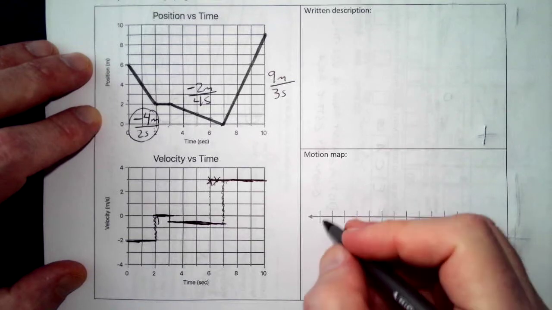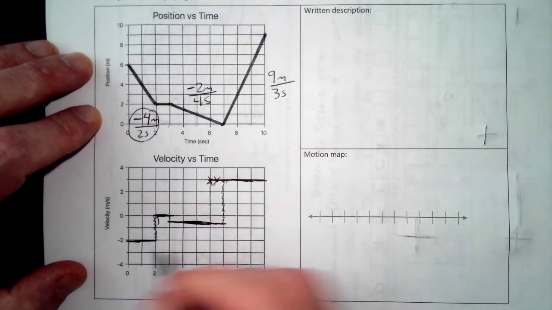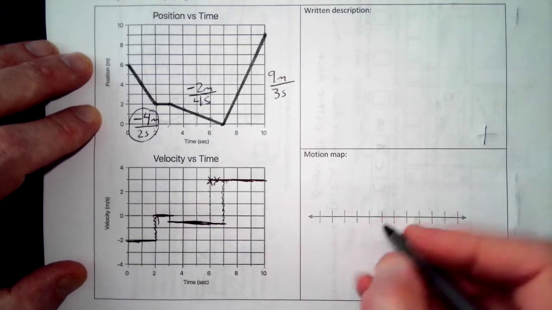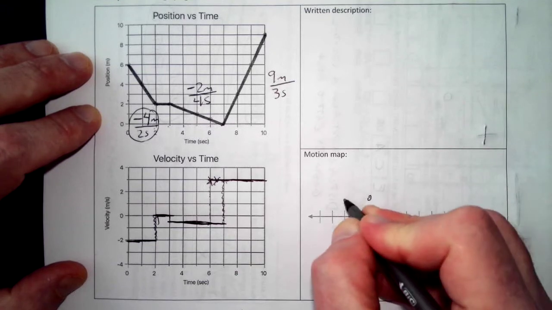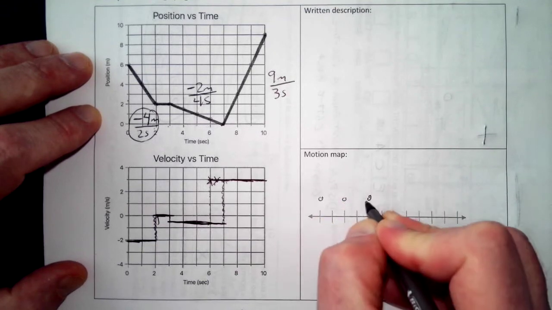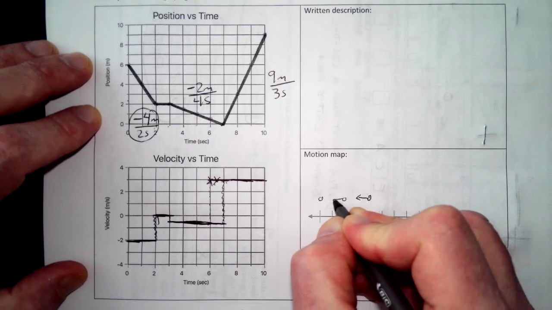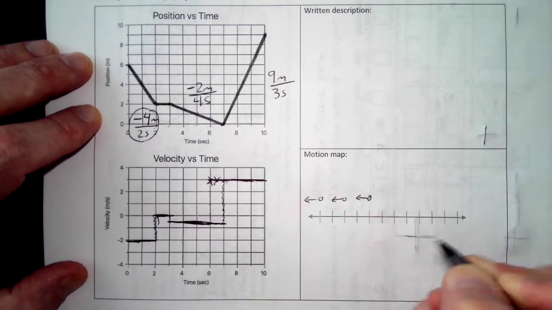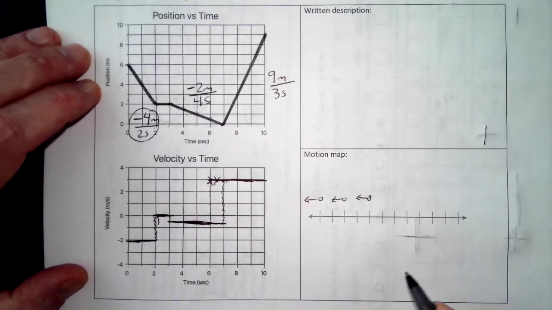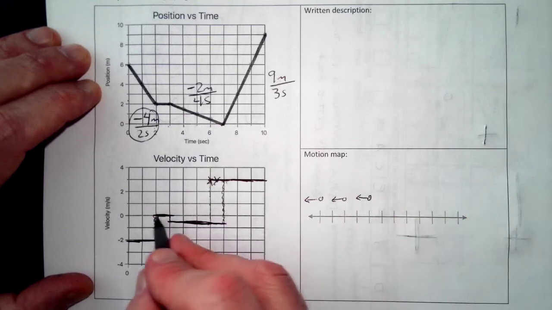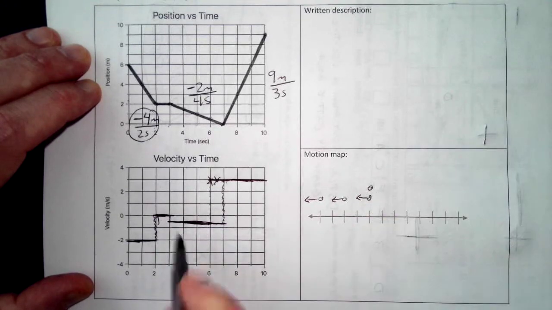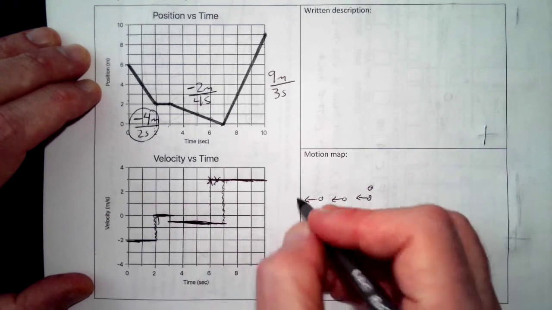Motion map. Got to start out moving negatively kind of quick. So maybe that's this. If we had time, we'd put numbers on, but I don't. Then I'm at rest. Then I continue in the same direction, but a little bit slower.